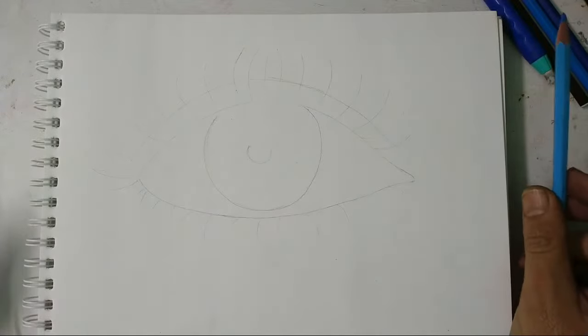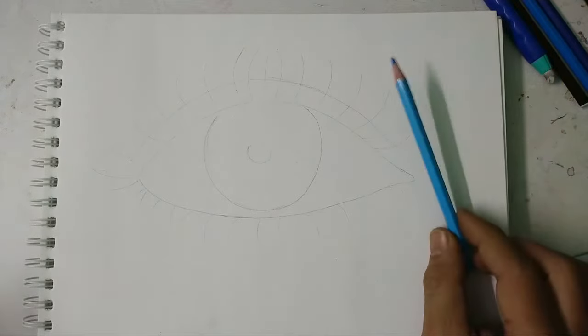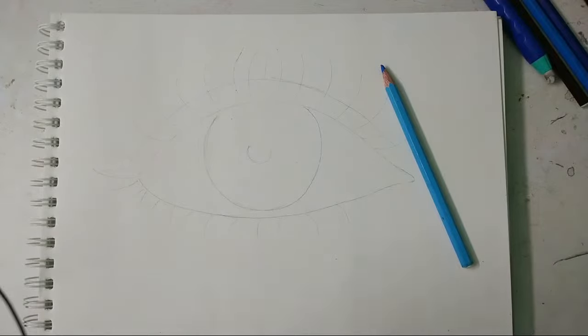Different one. It is on pencil drawing, and I will be using pencil colors for showing you realistic drawing.